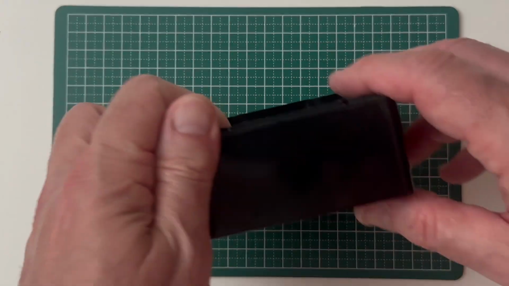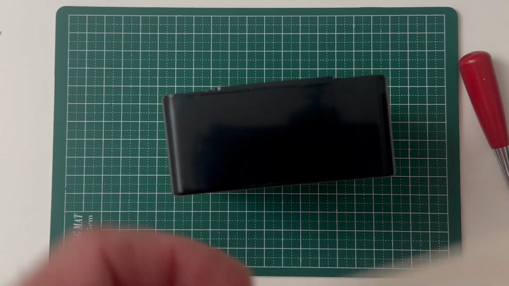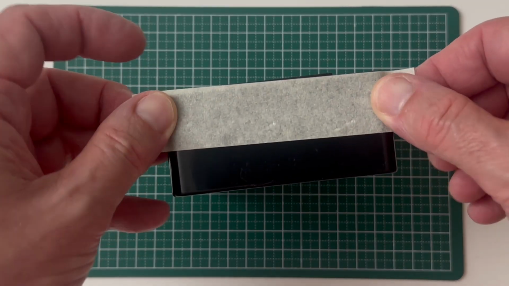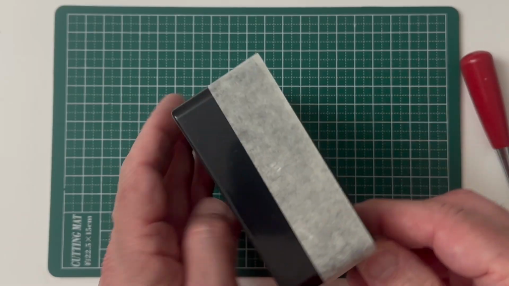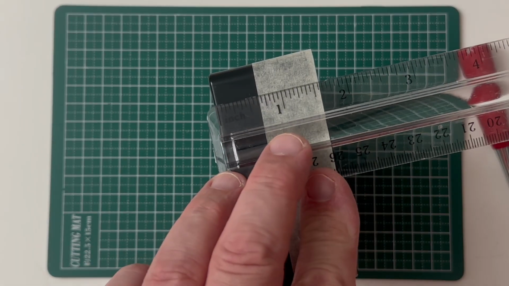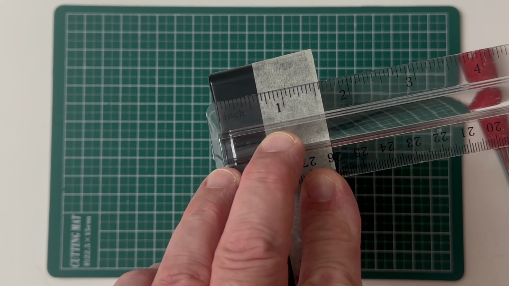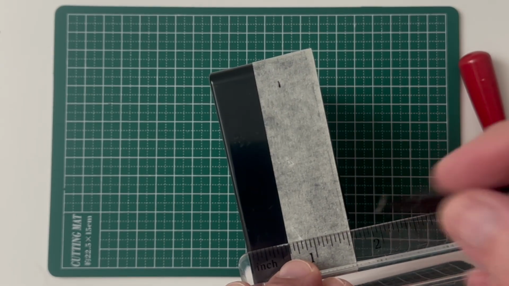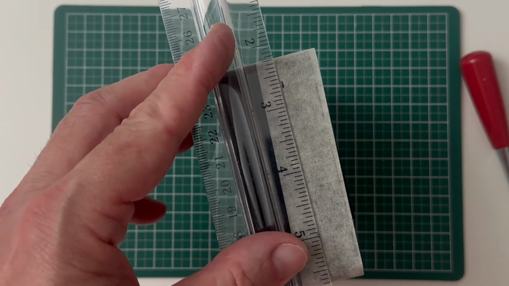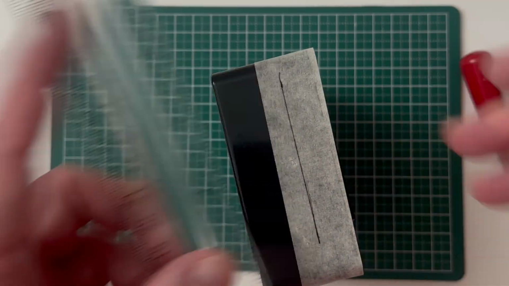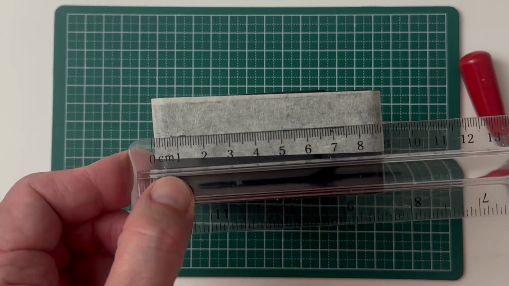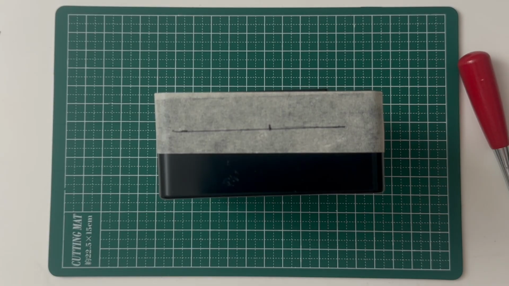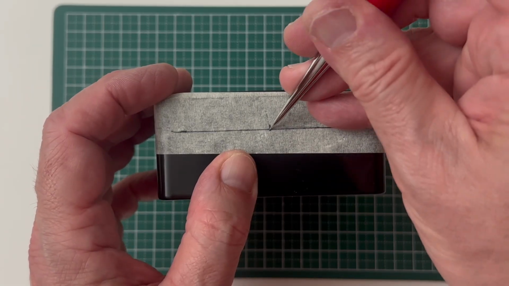I need also to make a hole on the front of the box for the photodiode. I measured, and ideally it should be 1 inch from the bottom of the box, and I will set the score mark in the center 1 inch from the bottom. Now I am off to my garage to drill and cut the opening.